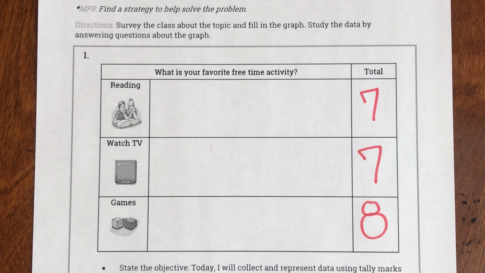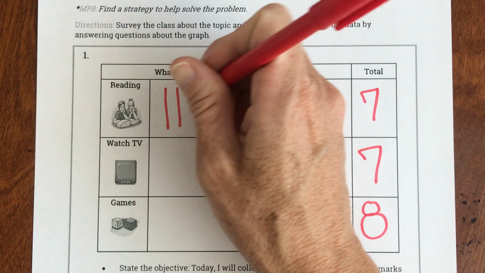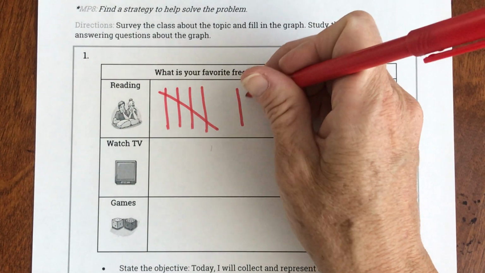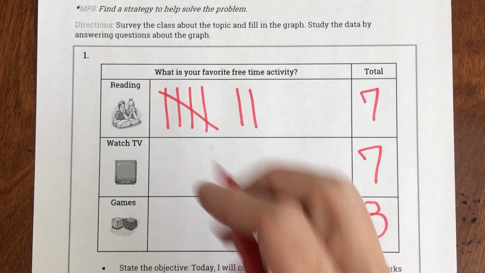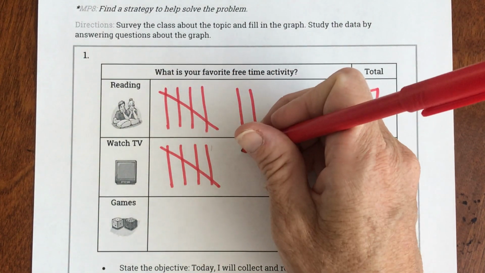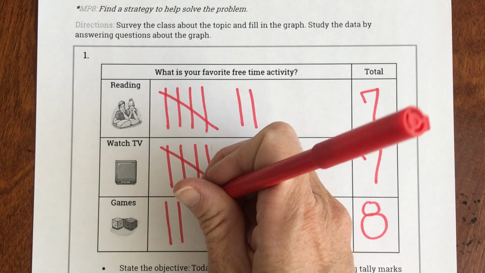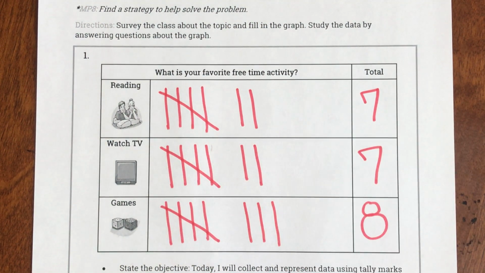Okay, so how do we write this with our tally marks? Remember our groups of 5. Ready? So for reading, we're going to do 1, 2, 3, 4, 5, and then 6, 7. Now watch TV was the same. 1, 2, 3, 4, 5, 6, 7. And games is 8. So ready? 1, 2, 3, 4, 5, 6, 7, 8.